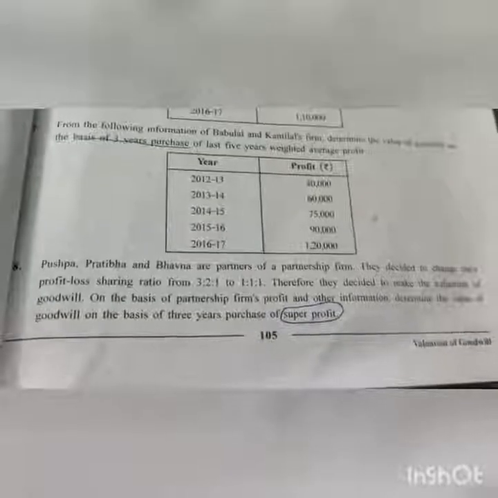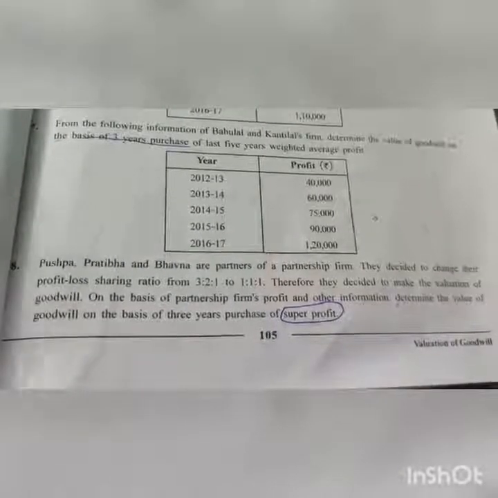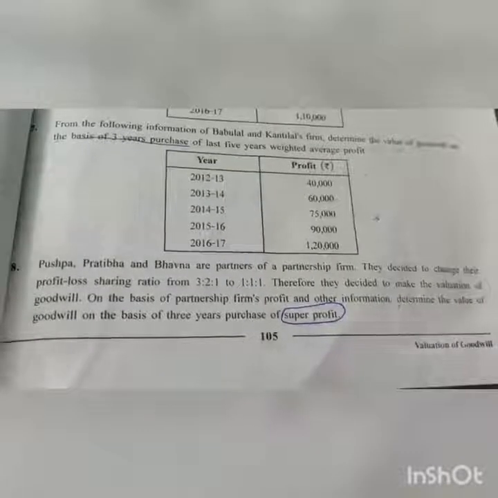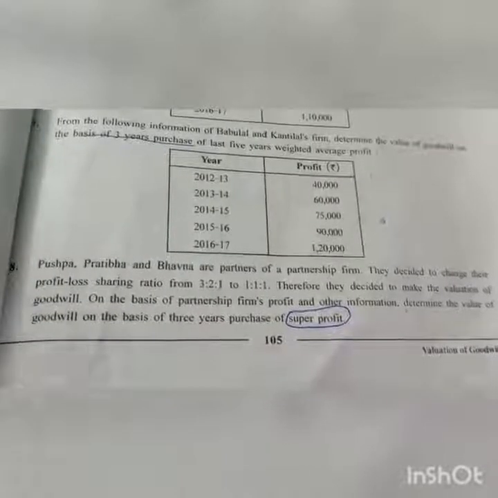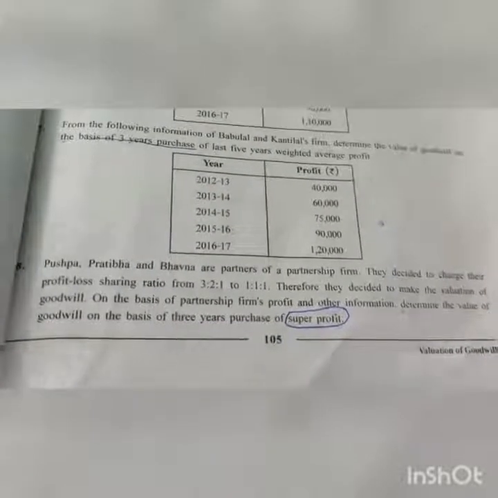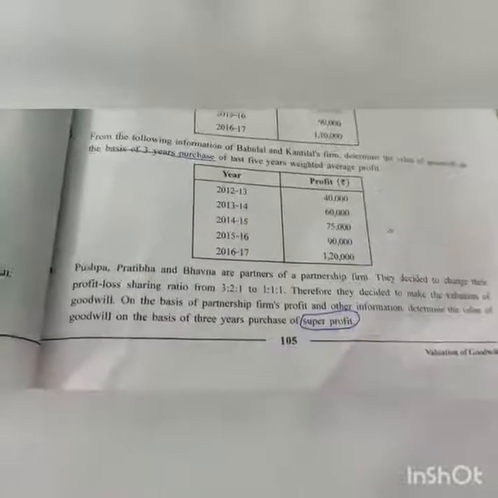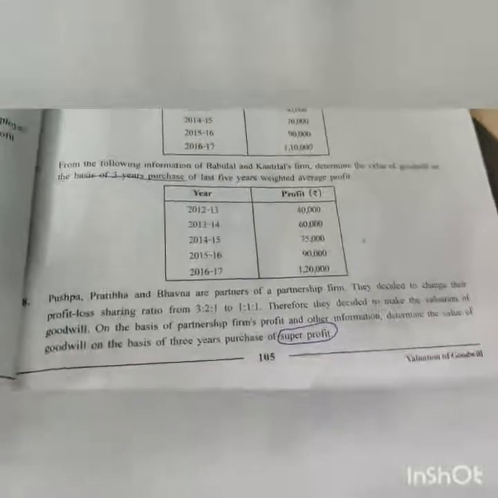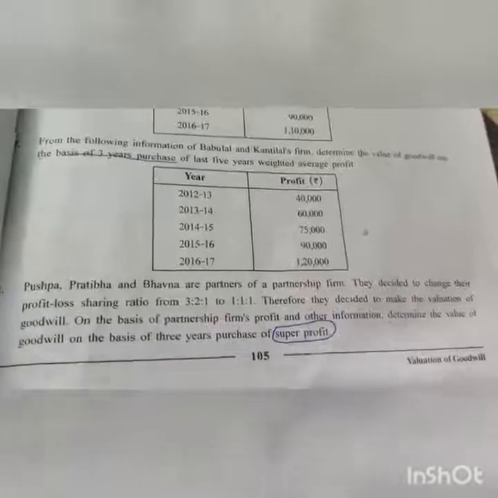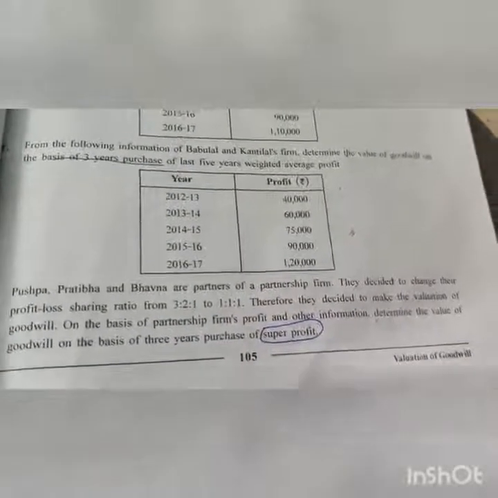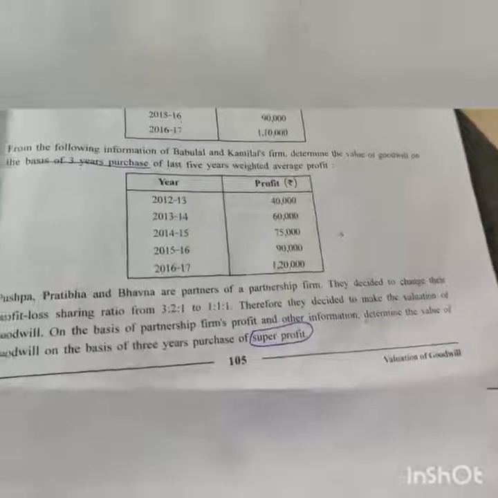Now we will start question number 8. Pushpa, Pratibha and Bhavna are partners of a partnership firm. They decided to change their profit-loss sharing ratio from 3:2:1 to 1:1:1. Earlier also I have told that in the Goodwill chapter you are not supposed to take the ratios into consideration. So these ratios are just useless to you. Do not take them into consideration anywhere. Therefore, they have decided to make the valuation of goodwill. As they are changing this ratio, that's why we are supposed to find out the amount of goodwill.